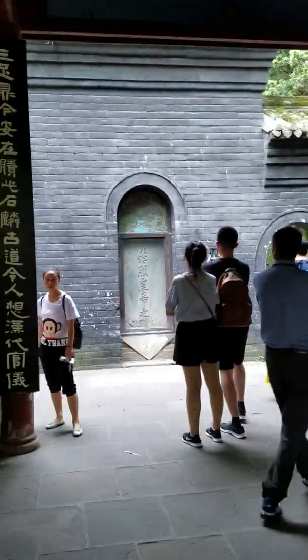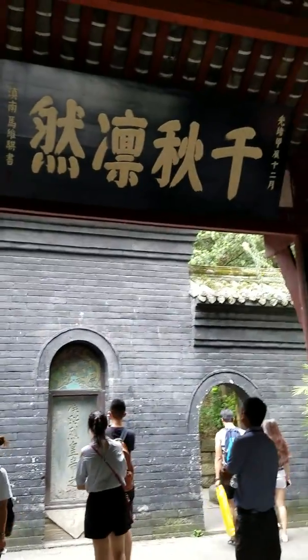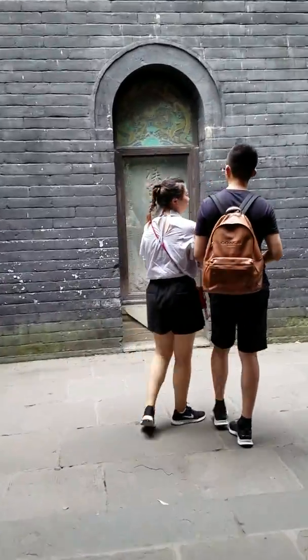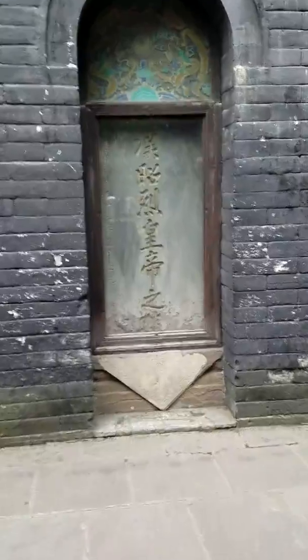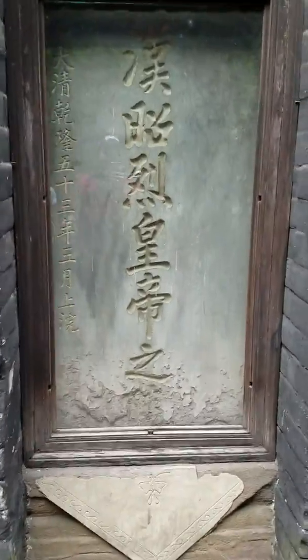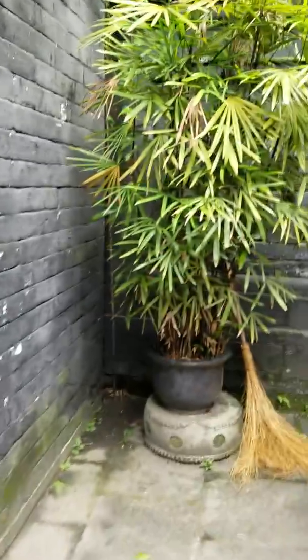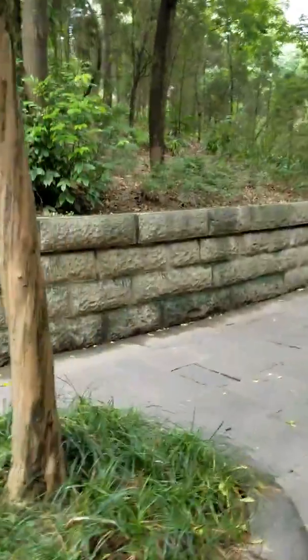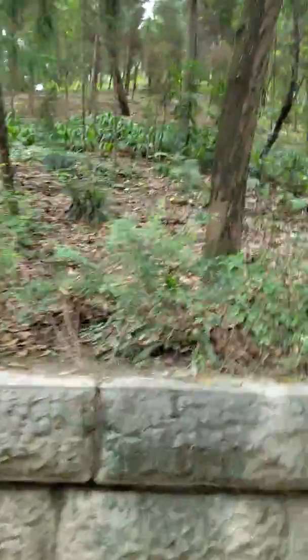Okay, so now this right here is the Hanjiao Wei Mausoleum, right? This is dedicated to the Hanjiao Emperor. And the Hanjiao Emperor is Liu Bei. So this right here, this big, tall mound of dirt next to me, this is the tomb of Liu Bei, Liu Xuande.